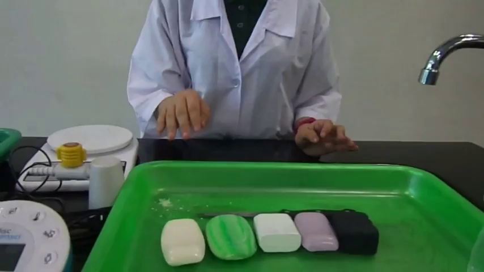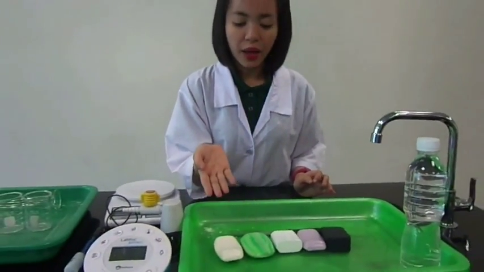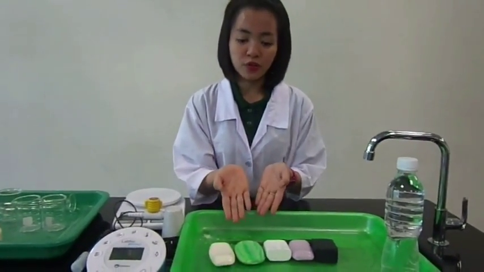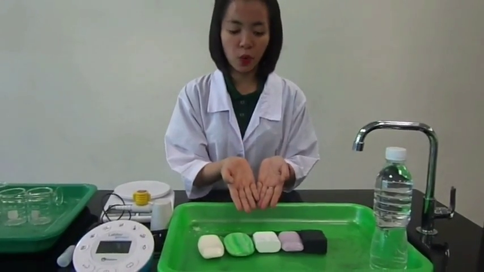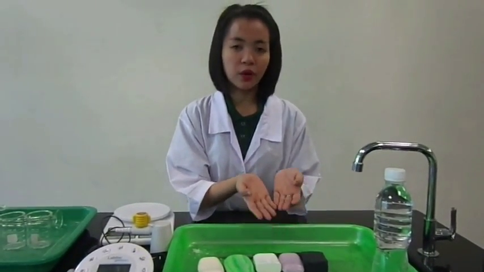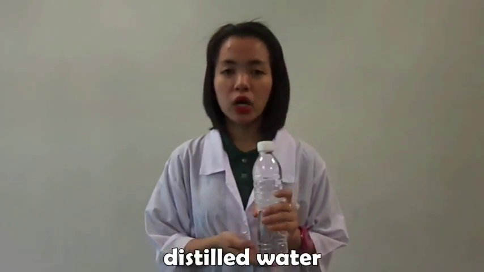A laptop, and here are the different kinds of soap: the baby soap, the regular soap, the antibacterial soap, the mild soap, and the whitening soap. And lastly, the distilled water, because if we use another type of water, it may alter the measured pH of the soap that we are experimenting on.